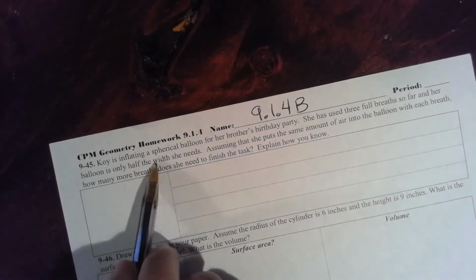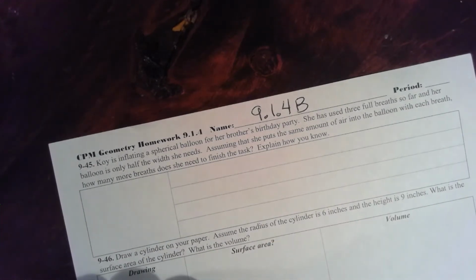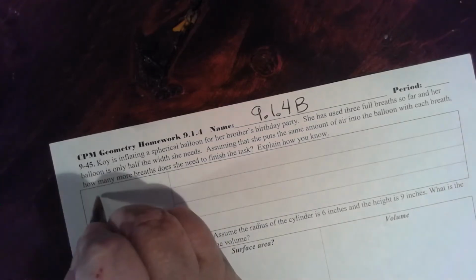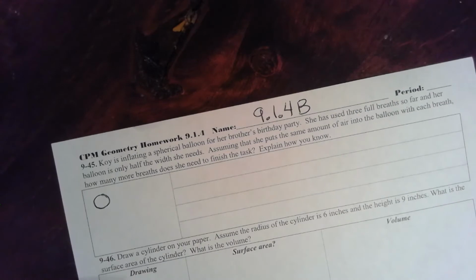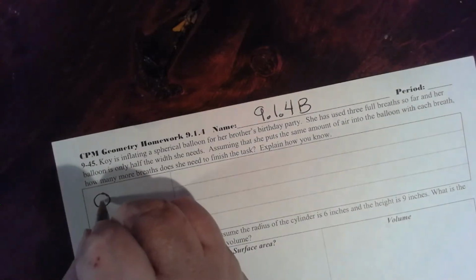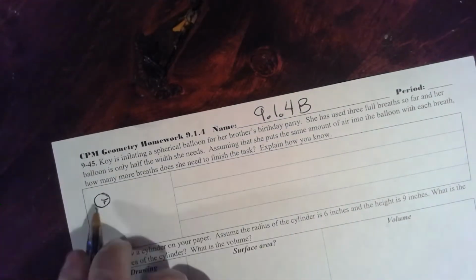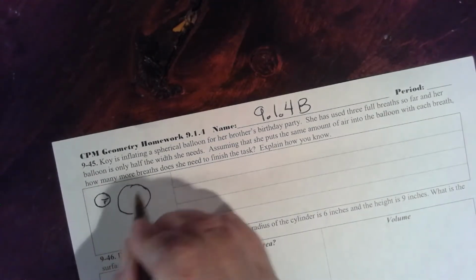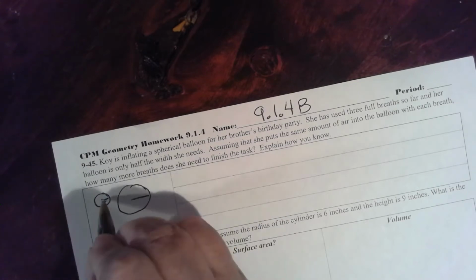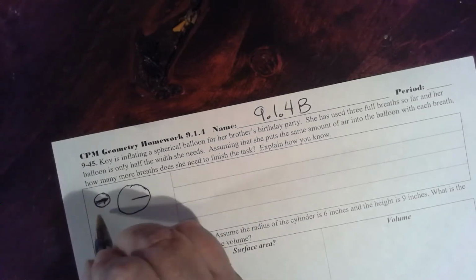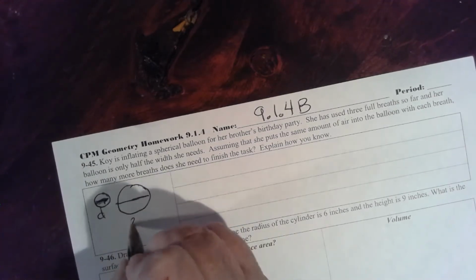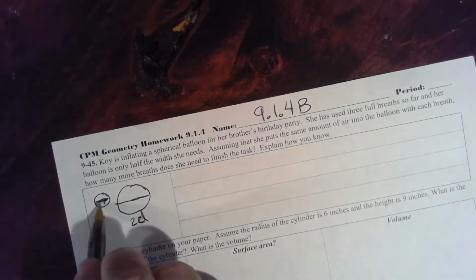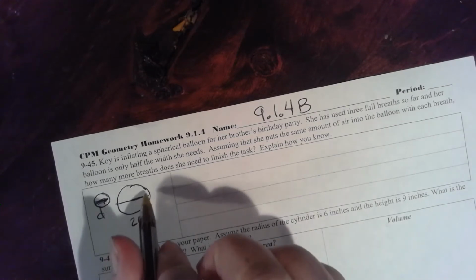If it's half as big as she needs, and she did that in 3 breaths, all she needs to do is do 3 more breaths. So basically, here's her balloon, and whatever its radius is, that radius is pretty much half what it needs to be. So right here, we'll just go with diameter. So it has a diameter. This diameter is twice as big. So basically, what we want to do is double the size.